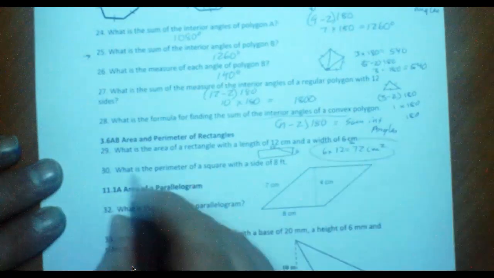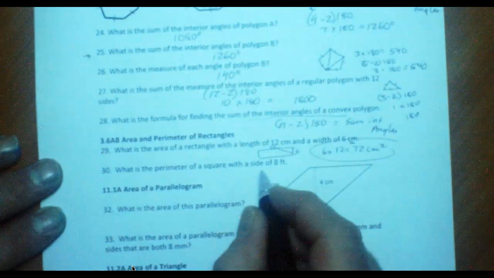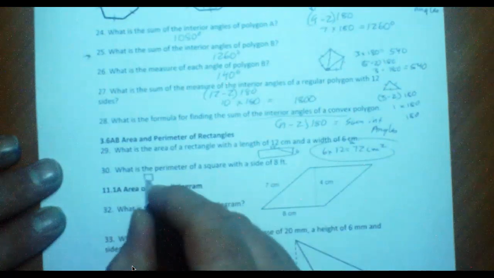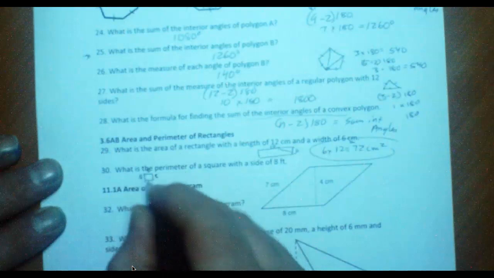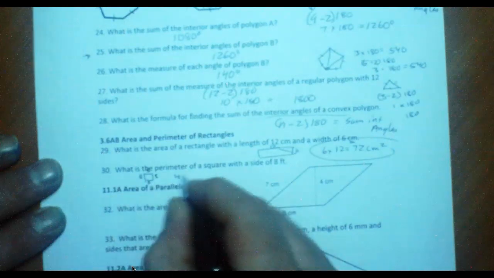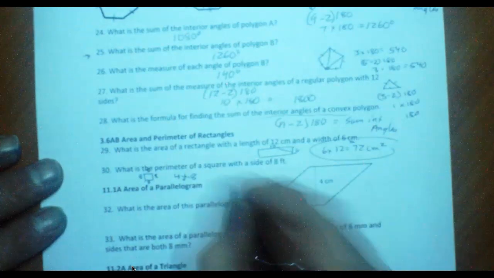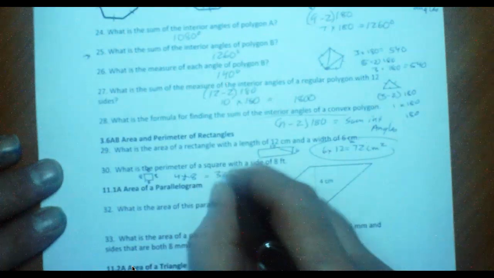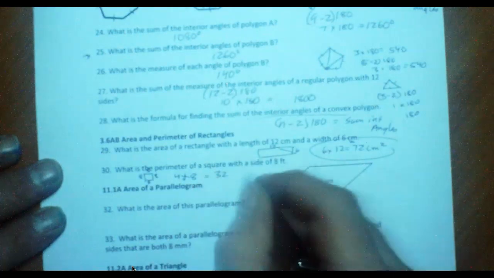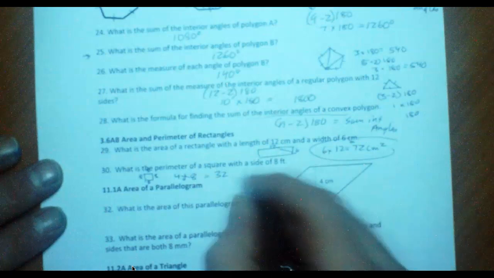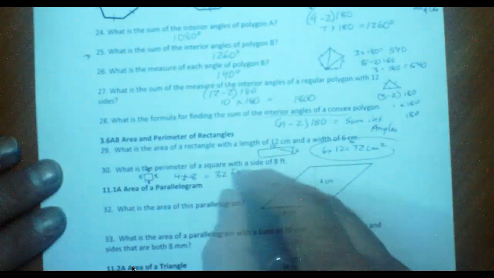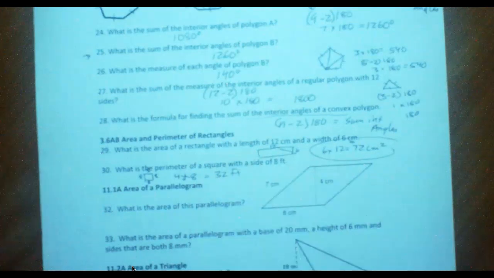Okay, what is the perimeter of a square with a side of 8? Well, if this is a square and this side is 8, that means all the sides are 8, right? So that's just going to be 4 times 8, which equals 32. You could also do it as 8 plus 8 plus 8 plus 8. And this is just going to be 32 feet. So make sure we keep the labels on there.